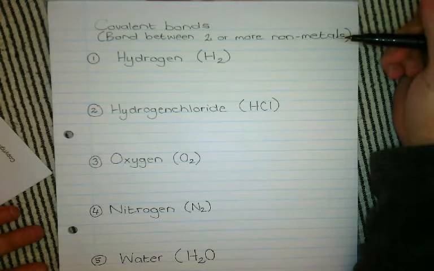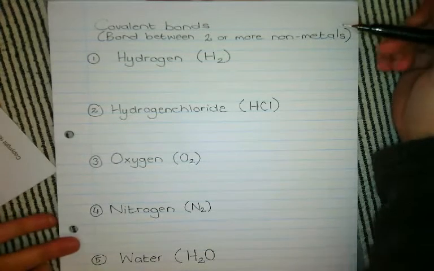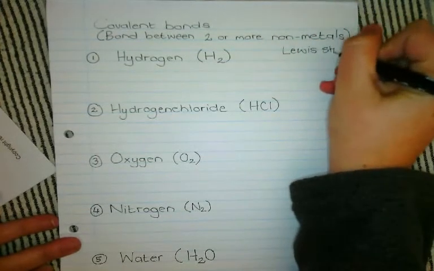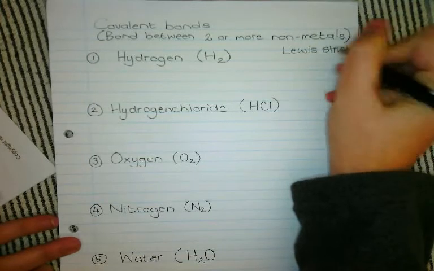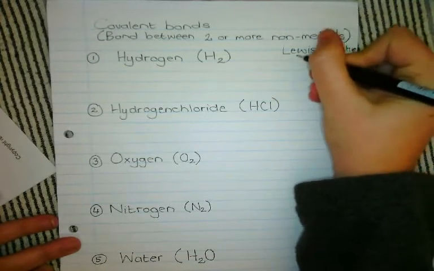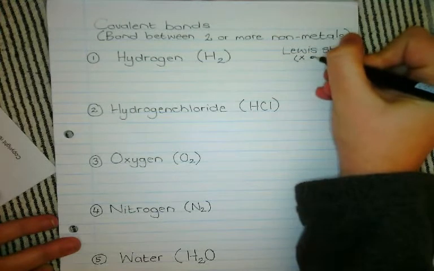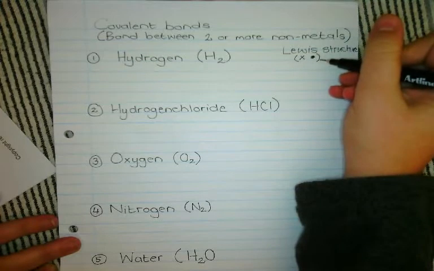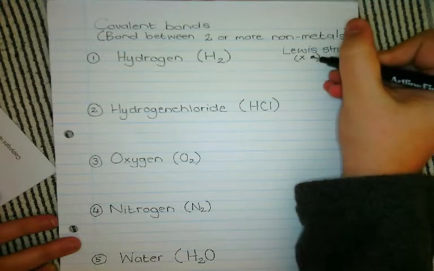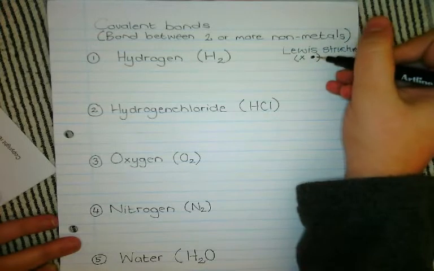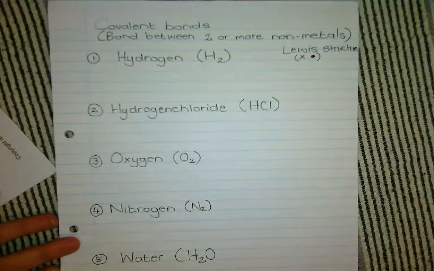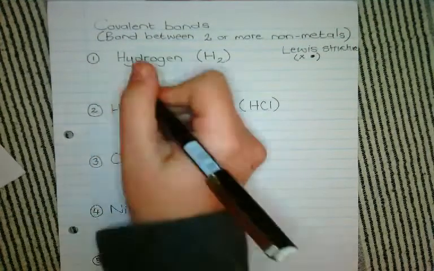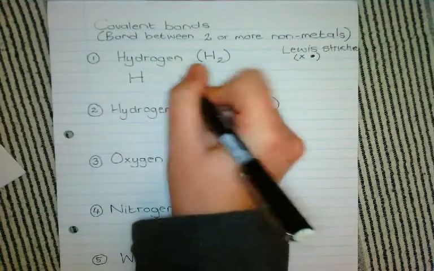So first of all, my Lewis structure indicates my electrons with crosses and dots. Whenever you see the crosses and dots around the element symbol, it will indicate the amount of valence electrons that atom has. For instance, if we look at hydrogen, H2, we are going to see that I have hydrogen and hydrogen that will bind.